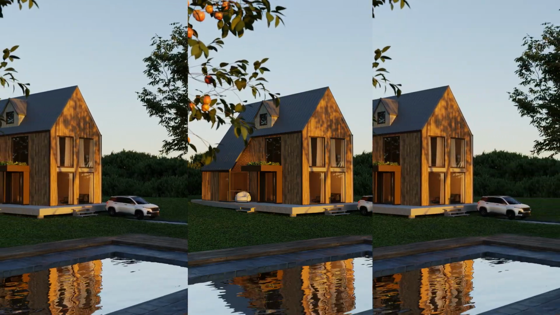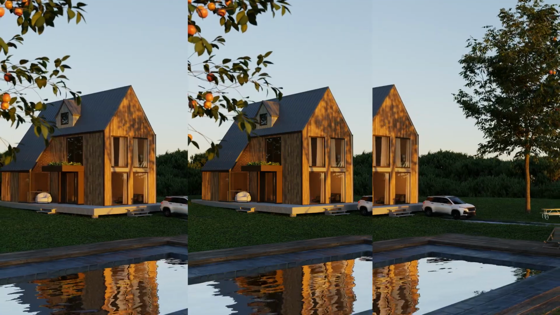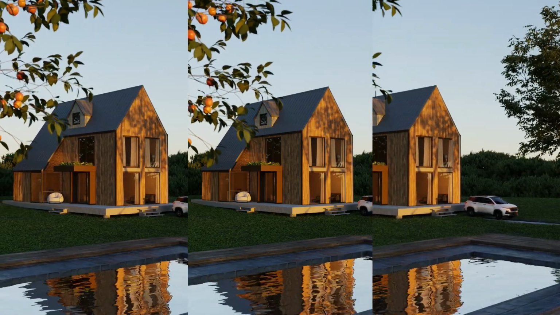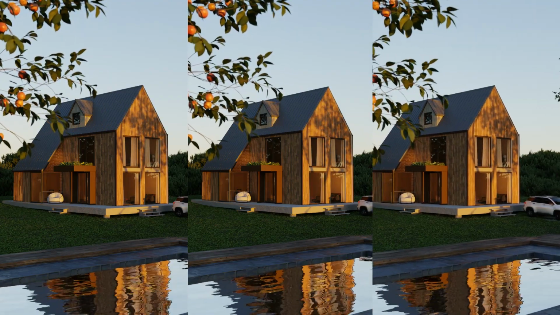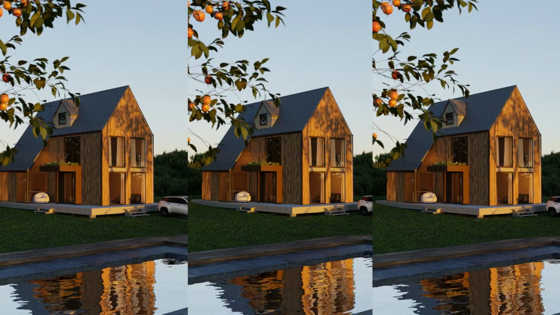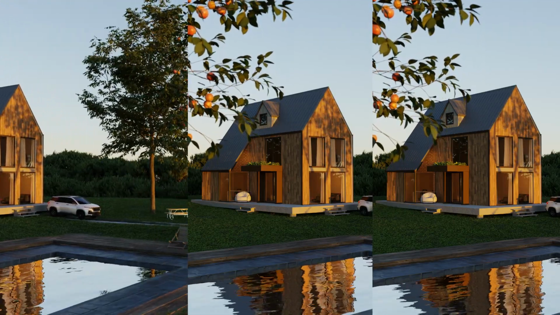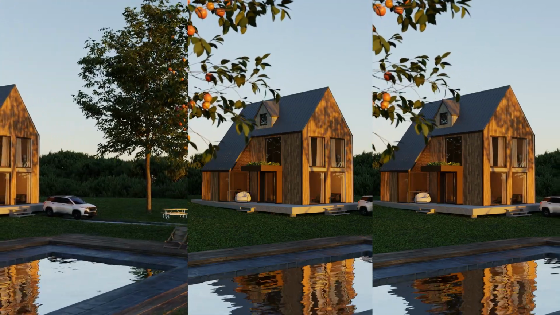If you are here to make this photorealistic house design, then you are at the right place. However, this is the second part of this tutorial series and we are in the middle of modeling the house. So if you haven't watched the first part, you can click the link shown in the top right corner of the video to check that out.